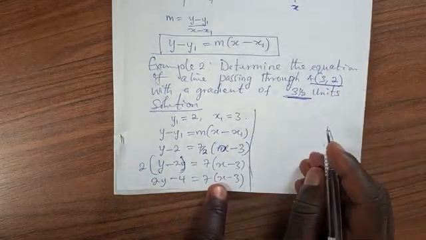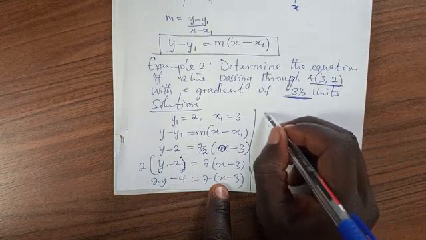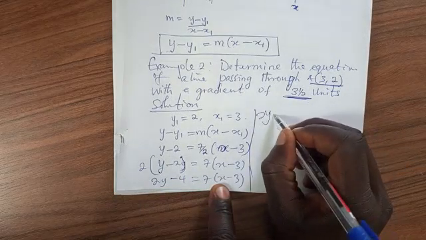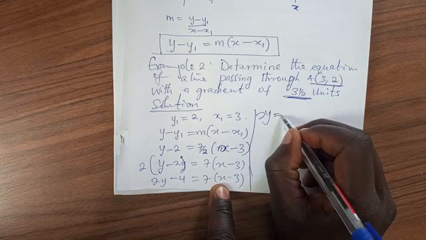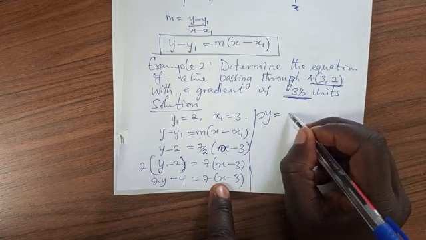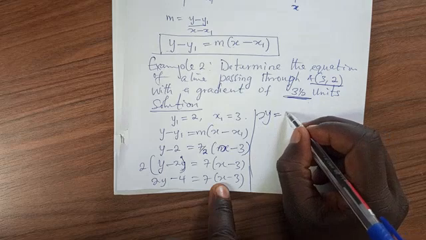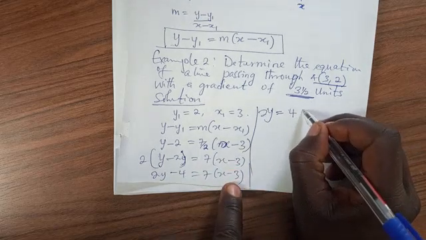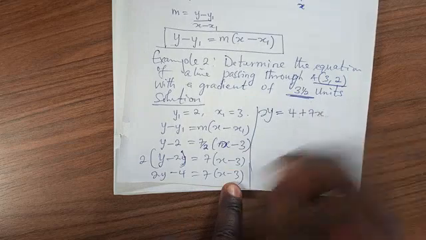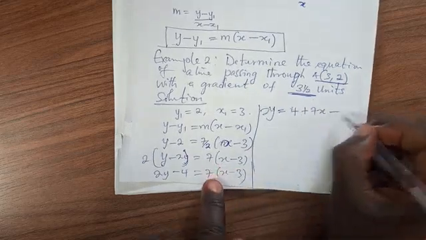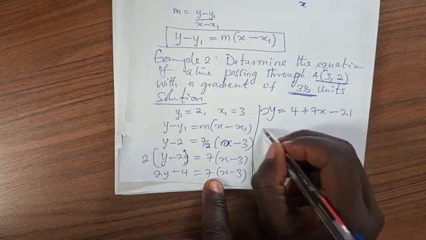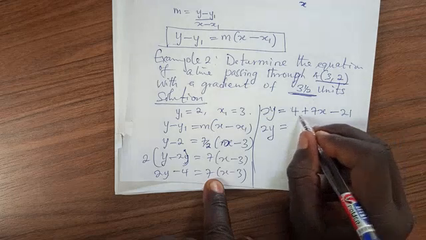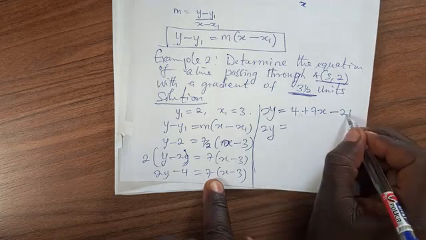But this is the same thing as saying 2y is equal to 4, taking 4 to the other side, plus 7x, expanding the bracket, minus 7 times 3, which is 21. So we have 2y is equal to 21 and 4.